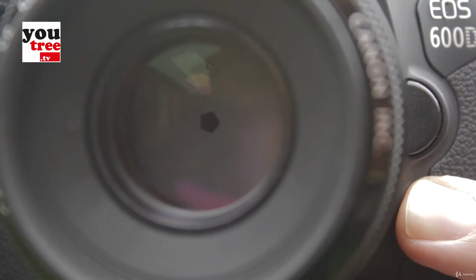Every time a photograph is taken, to ensure an image is captured on the sensor, a combination of iris, shutter speed and ISO settings are taken into account. The iris or aperture in a digital SLR can be found in the lens.